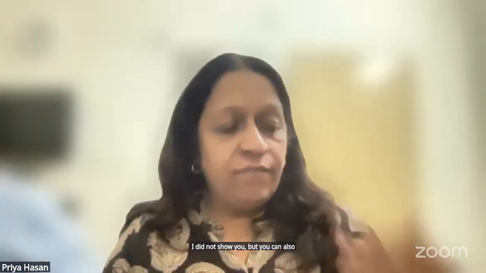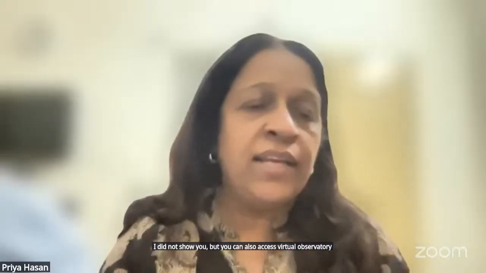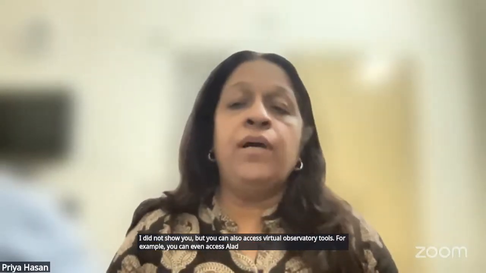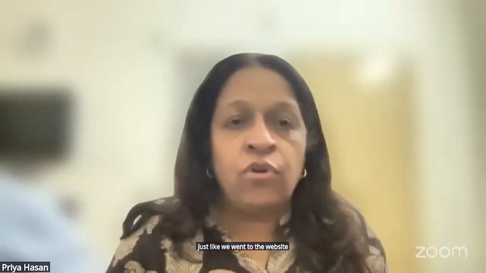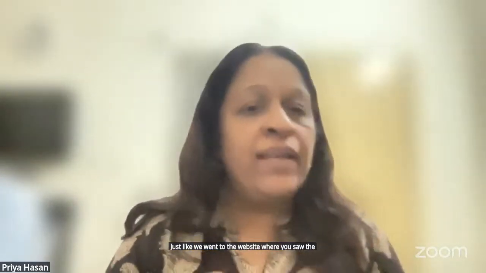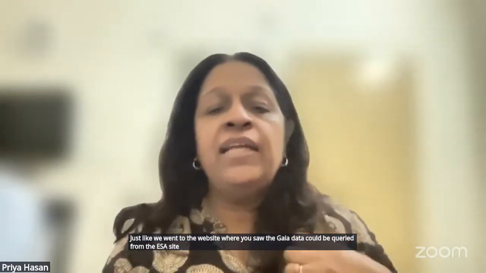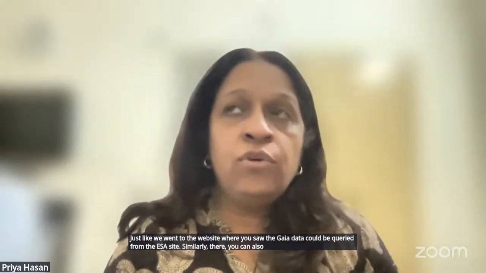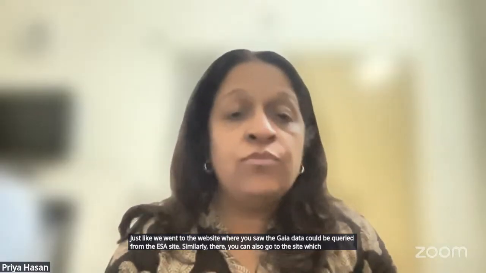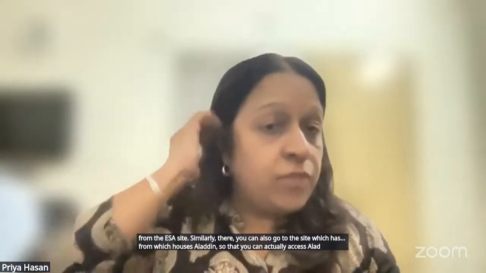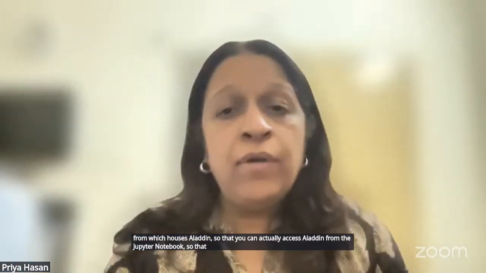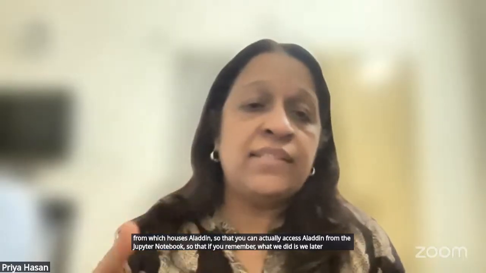I did not show you, but you can also access virtual observatory tools. For example, you can even access Aladdin from a Jupyter notebook, just like we went to the website where you saw the Gaia data could be queried from the ESA site. Similarly, there you can also go to the site which houses Aladdin, so that you can actually access Aladdin from the Jupyter notebook. If you remember, we later plotted all our stars onto the Aladdin image of M45.